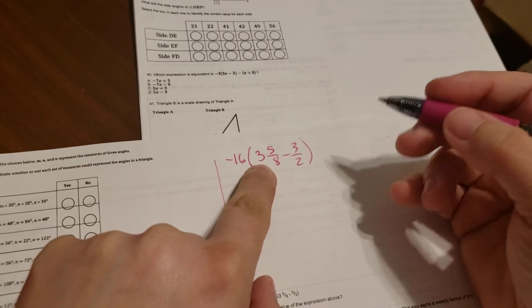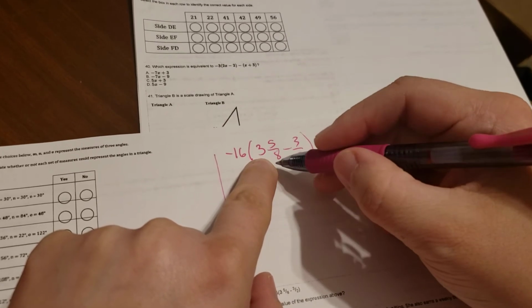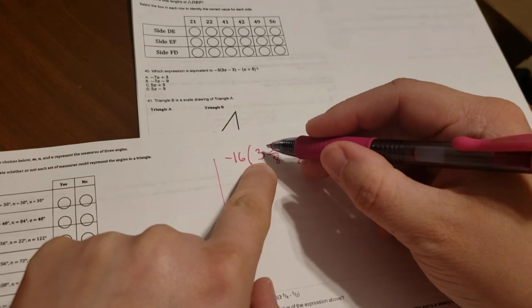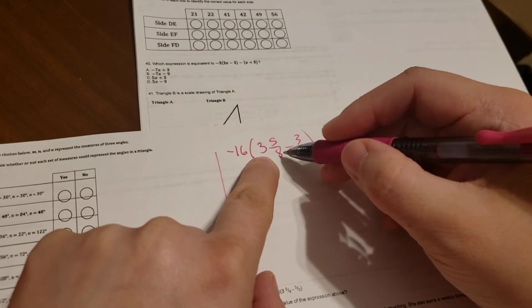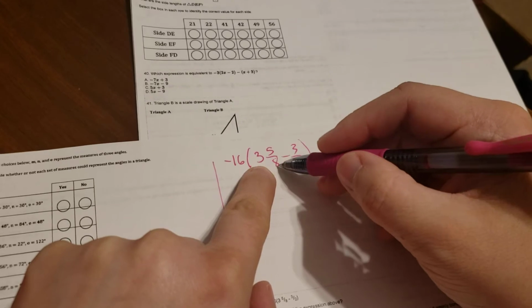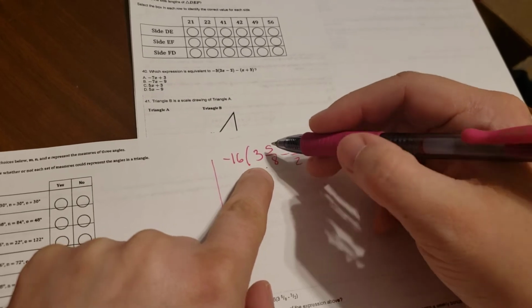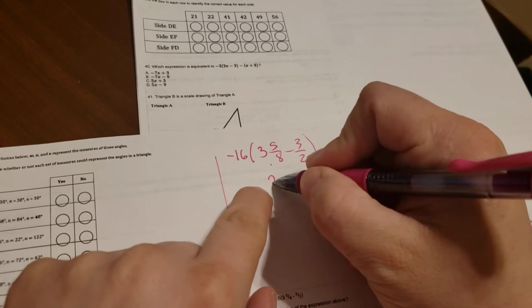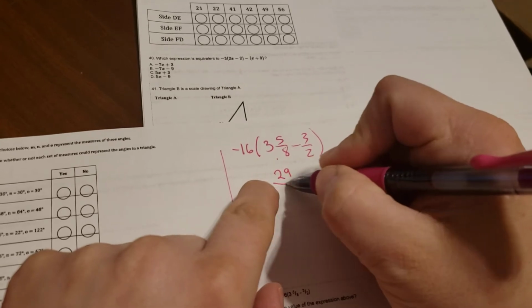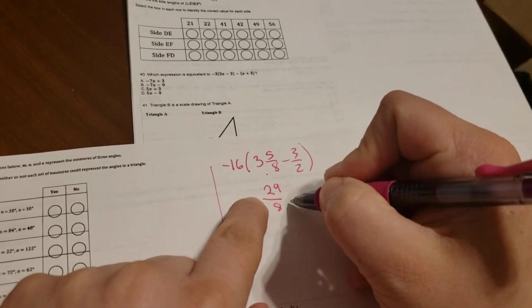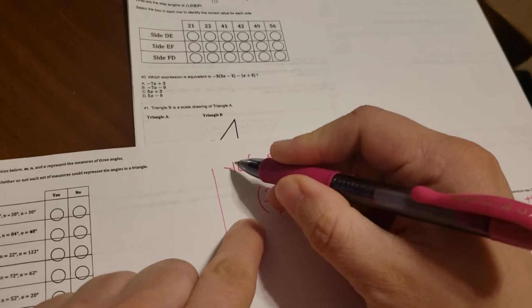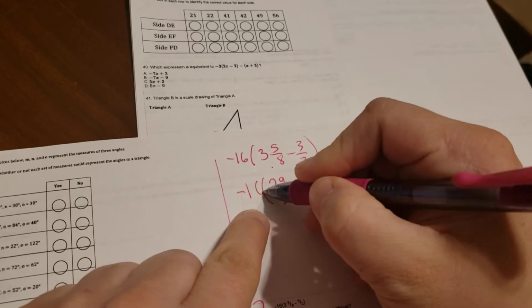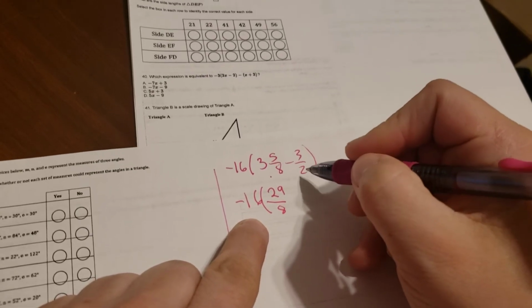So again, you may have heard make it mad. You multiply by the denominator, you add it to the top, and then you divide by the same denominator. 3 times 8, 24, plus 5 is 29. Leave that on top of the 8. Alright. I'm going to bring this minus 16 down. That's multiplied by the whole business in here.